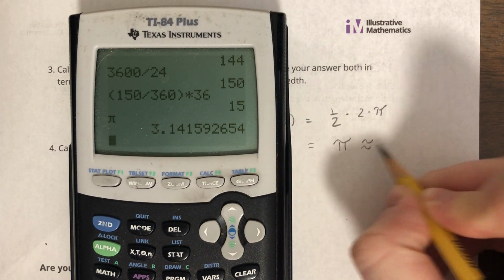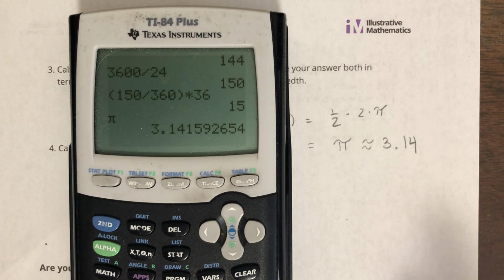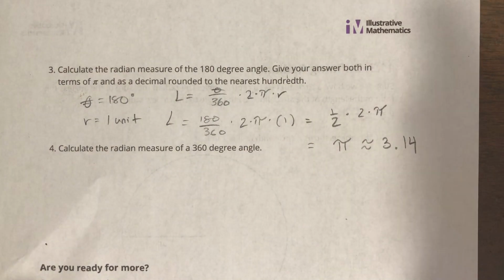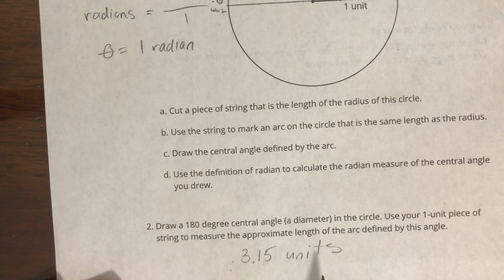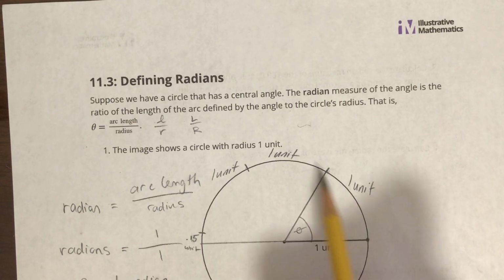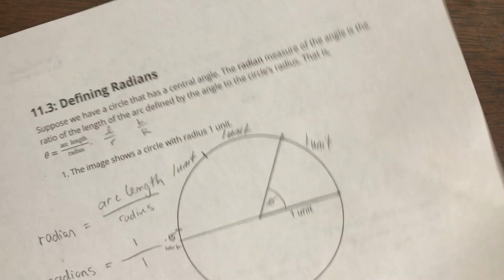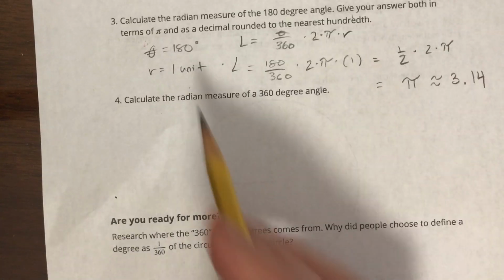So I can just round that to 3.14, which is very, very close to what we got here. So besides saying that this arc is 3.14 units, we also want to find out how many radians it is. And since our radius is 1, that's a very simple conversion, right?